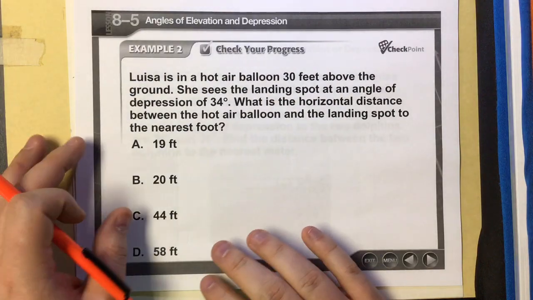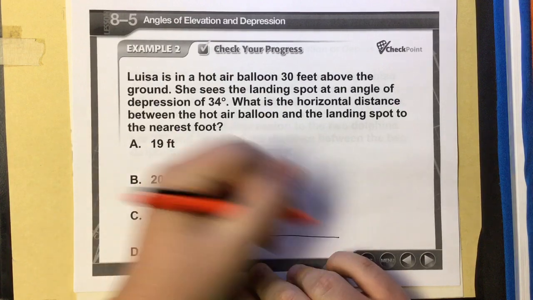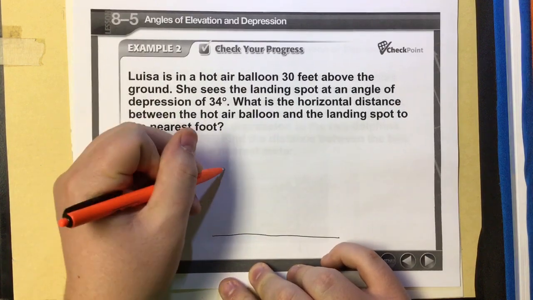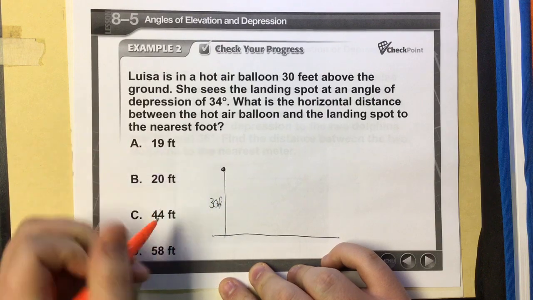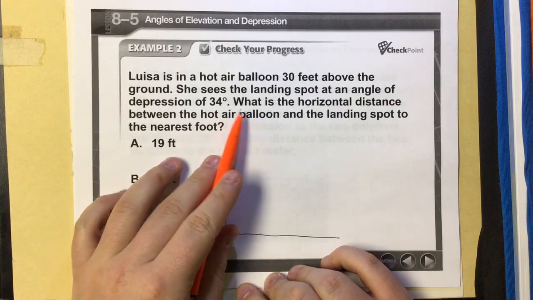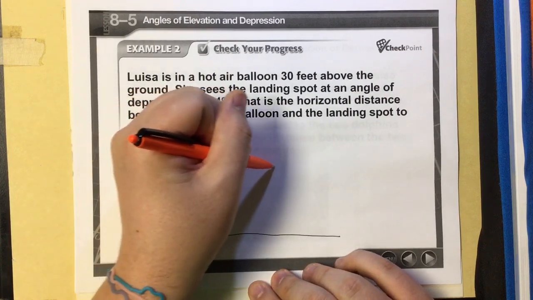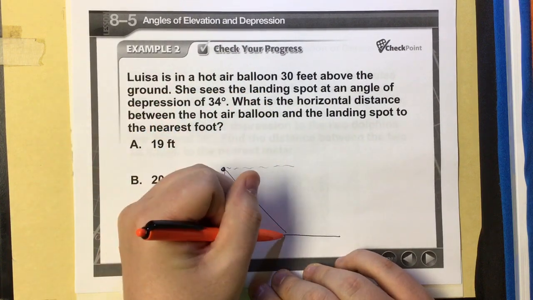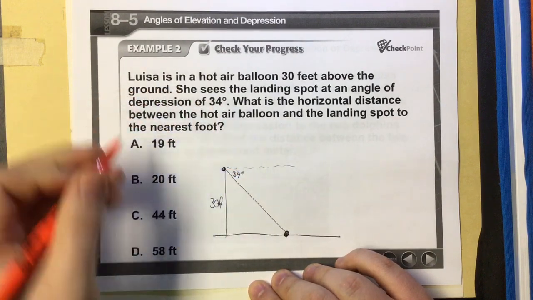All right, Luis is in a hot air balloon 30 feet above the ground. Here's the ground. Here's our hot air balloon. It is 30 feet. She sees the landing spot at an angle of depression of 34. So here it is. She sees a landing spot right here. This is a 34-degree angle.